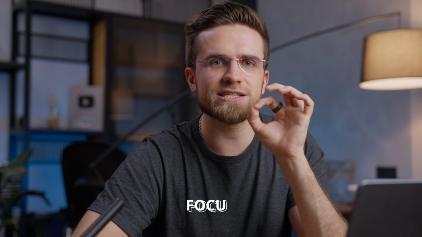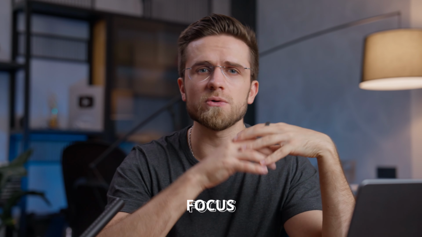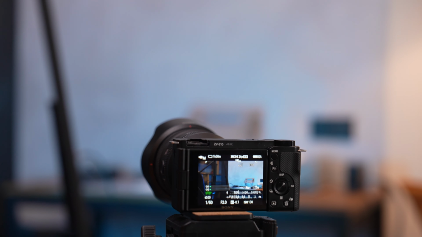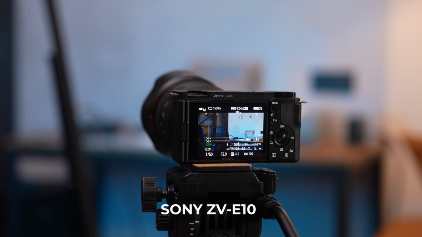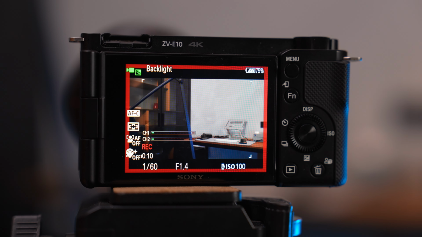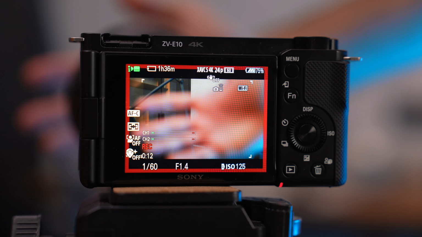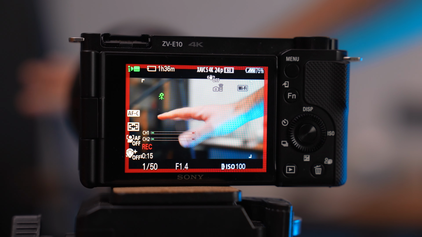The last important aspect is focus. Here, the result largely depends on your camera. If you have a modern camera such as the Sony ZV-E10, you can forget about focus. The autofocus in the camera is very good and will perfectly track you or any object in the shot. But if your camera is older, you may need manual adjustment, and there are some important things here.